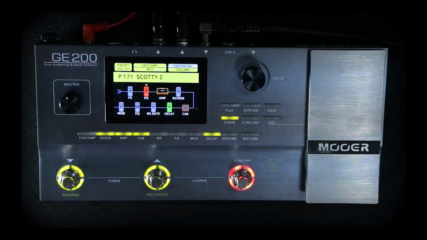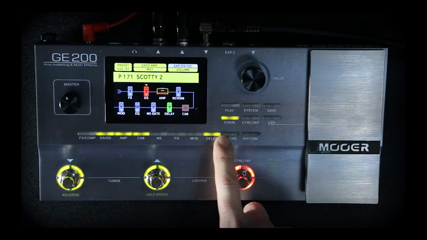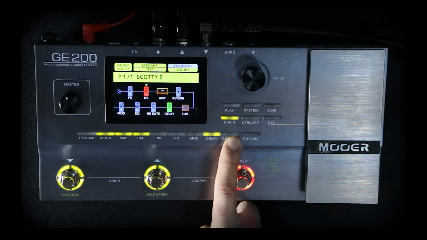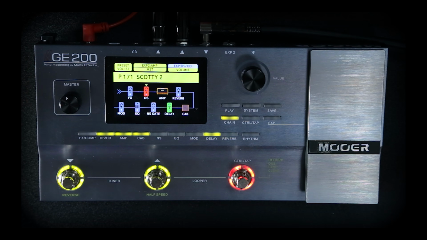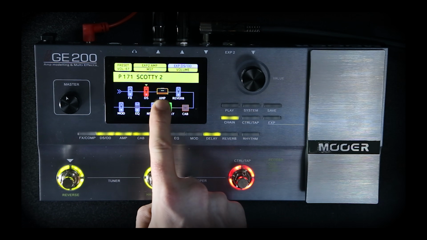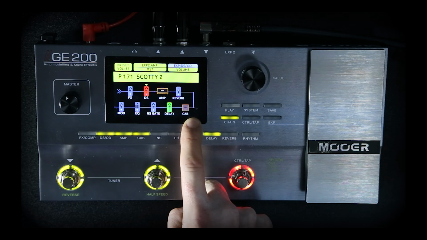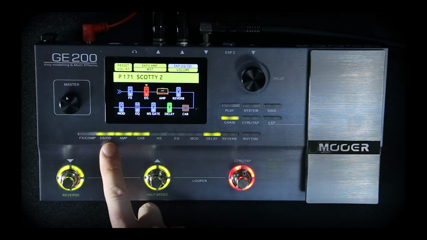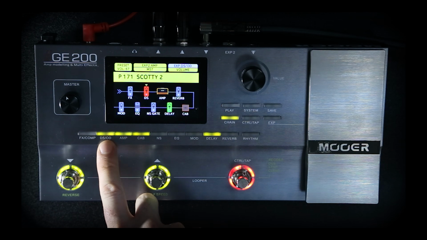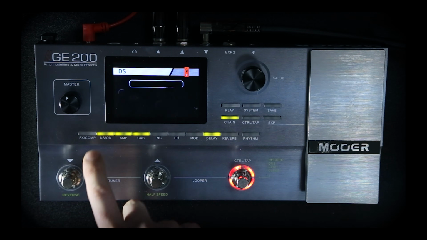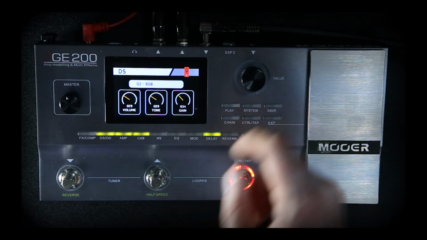Okay, right underneath the screen here, you have an on-off switch and edit button for every single effect block. So at the minute, as you can see in the chain screen, we have distortion active, we have amplifier active, cabinet active, and delay active. And that is mirrored by these LEDs that are down here. So if I press on this one, the DS is already on. It'll just take us to the edit screen for the distortion.